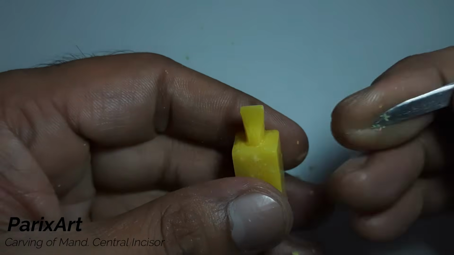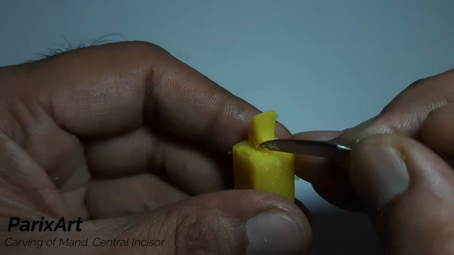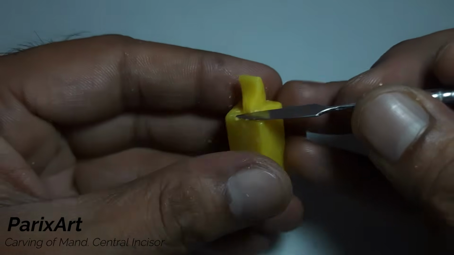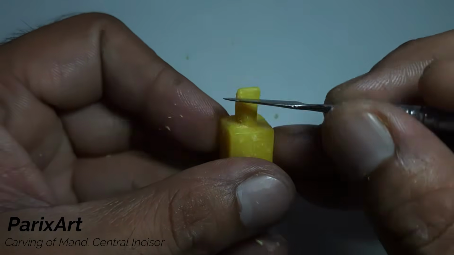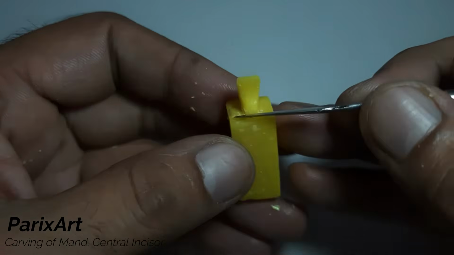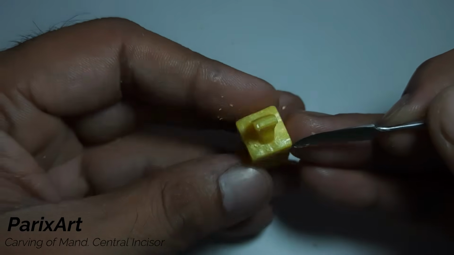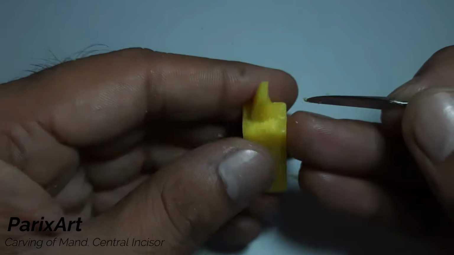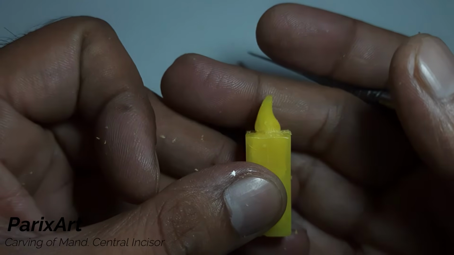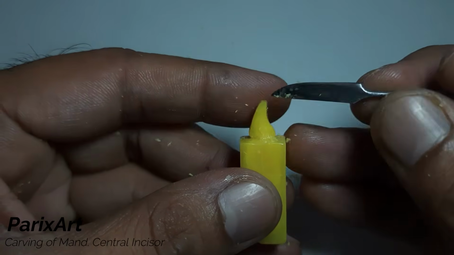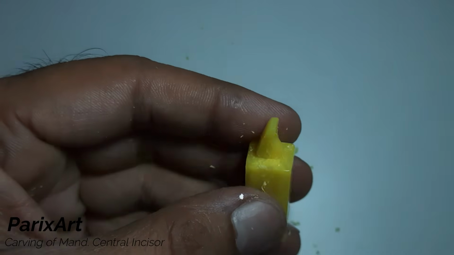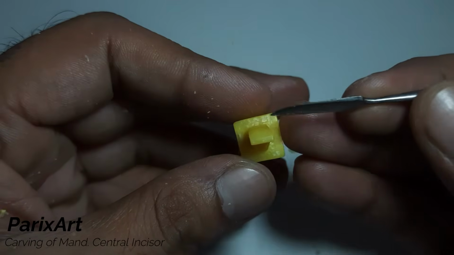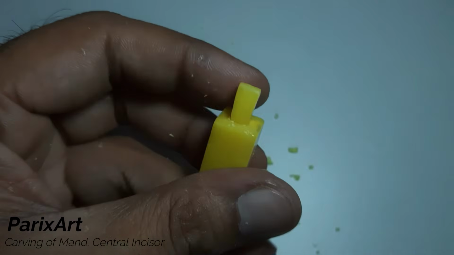Now we'll round off all the lingual line angles. Keep in mind the lingual outline too. We just need to round off the line angles.